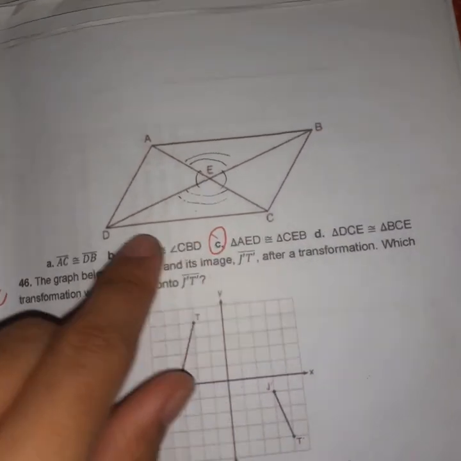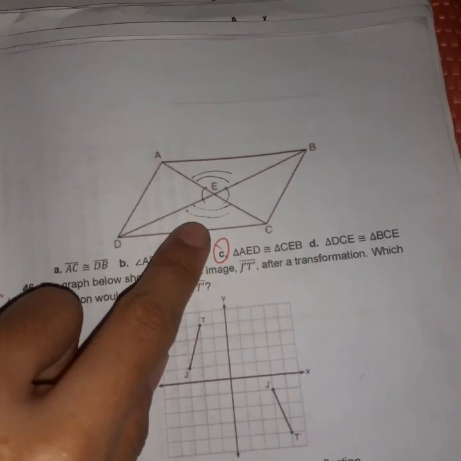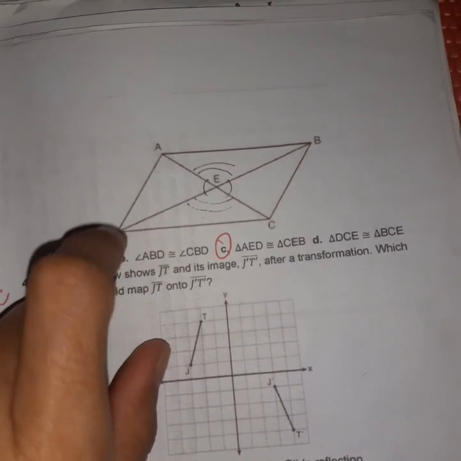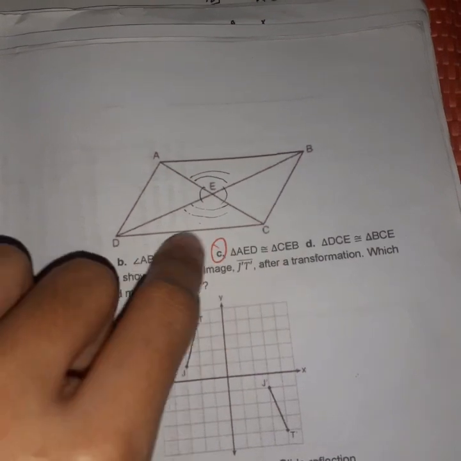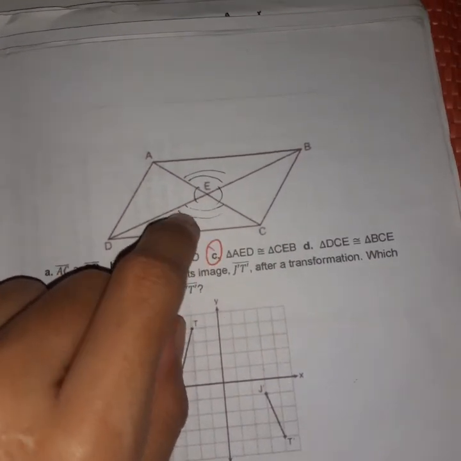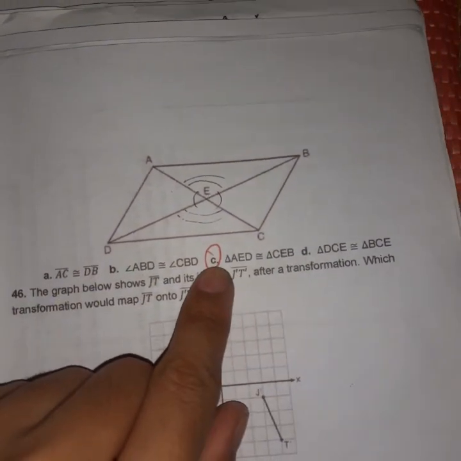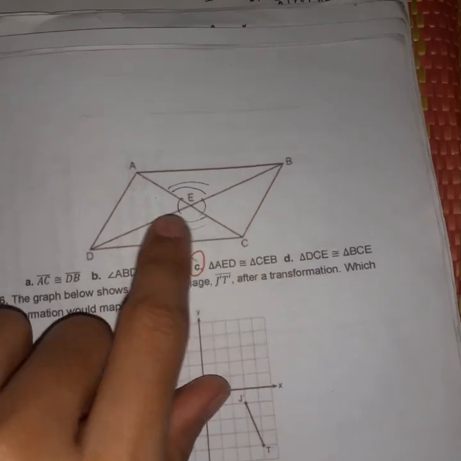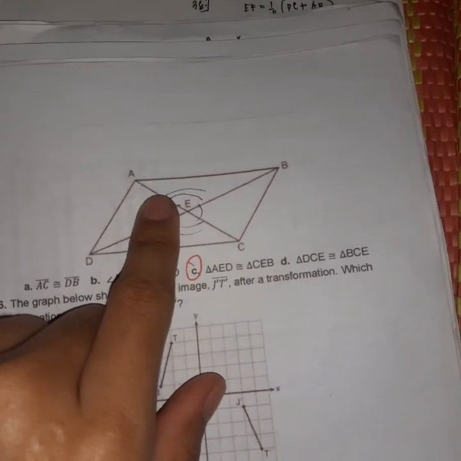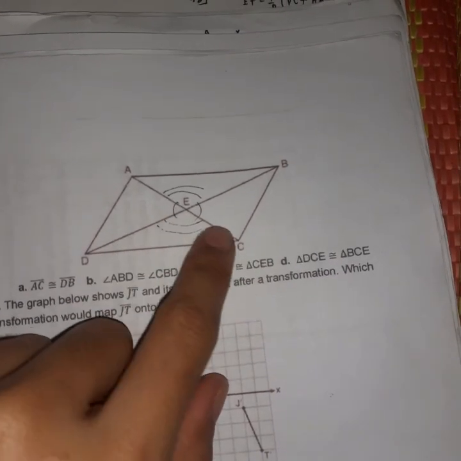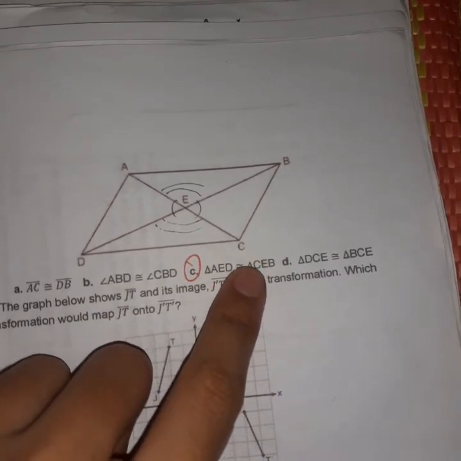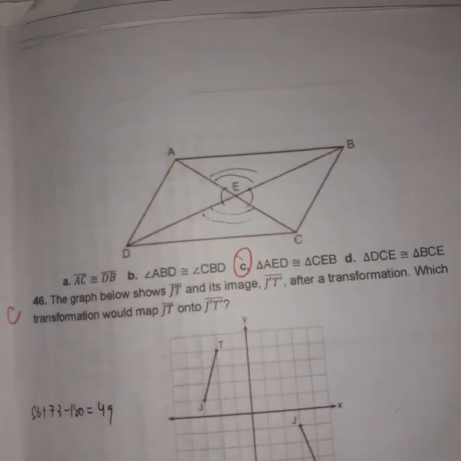There's C, triangle AED is congruent to CEB. We all know that if this is a diagonal, vertical angles are also congruent. Hence, this is true. How about DCE congruent to BCE? No, not all the time, because diagonals do not bisect an angle in a parallelogram. So our answer is letter C.